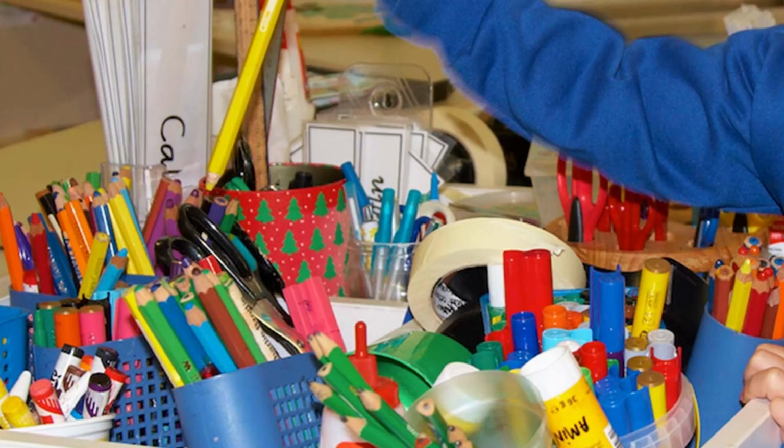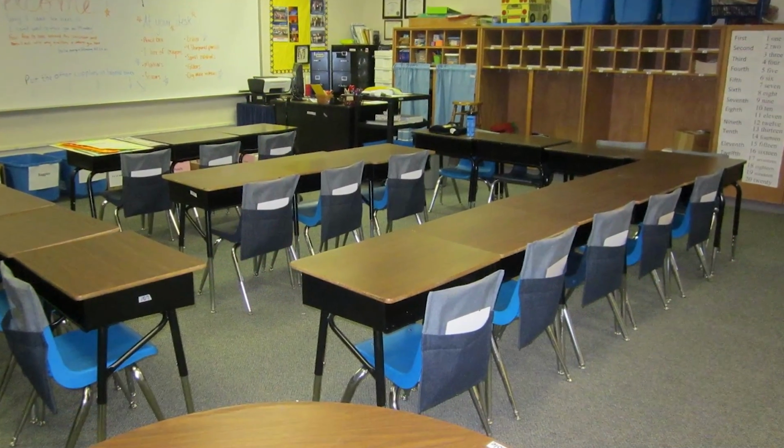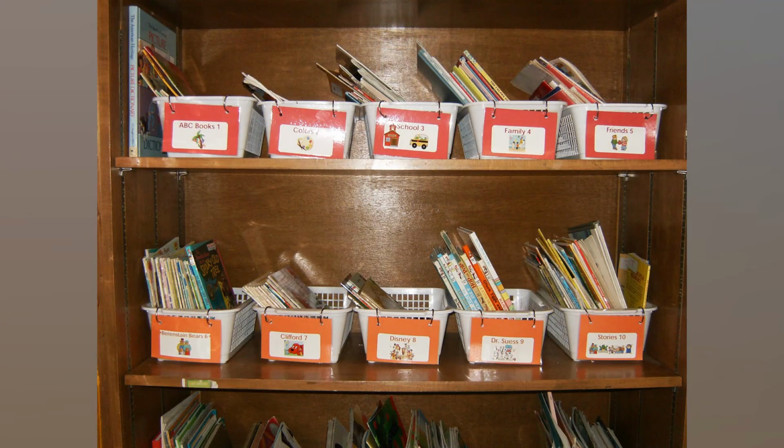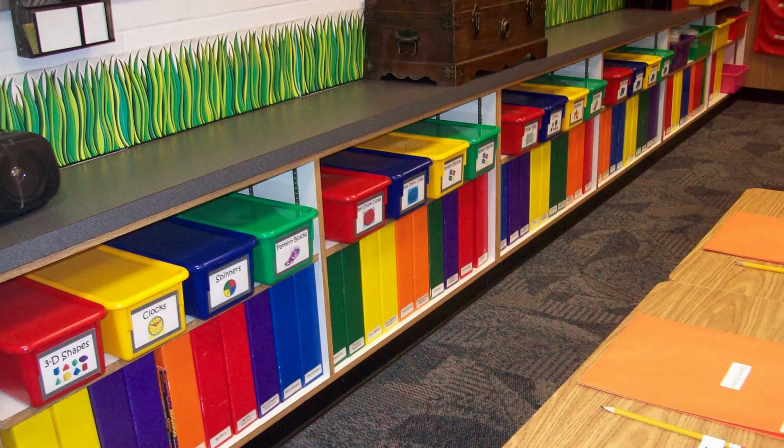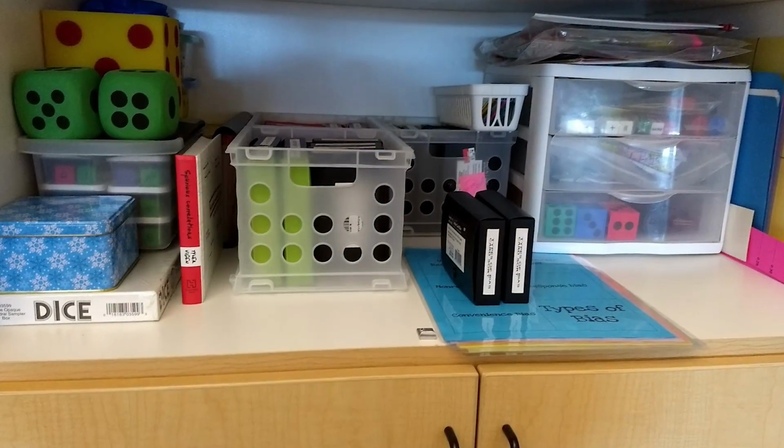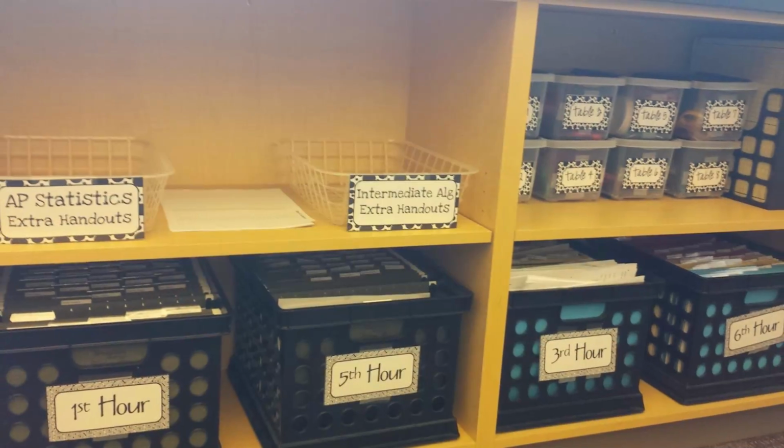Now let's talk a little bit about organization. Provide ample storage for students to keep their belongings organized, reducing the clutter and distractions. I've seen examples from chair back pockets to lockers to cubbies to plastic crates, but it's also important that everything in the classroom has a place: supplies, location to return homework, calculators, etc.